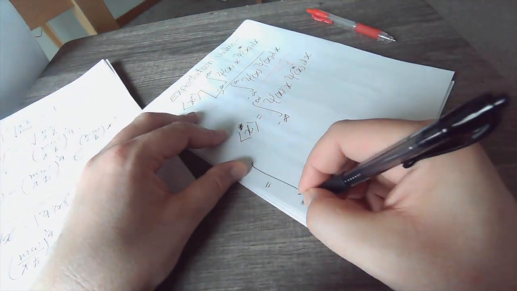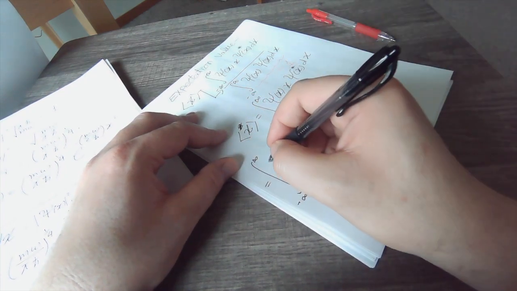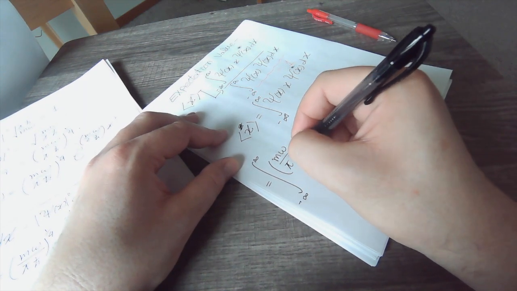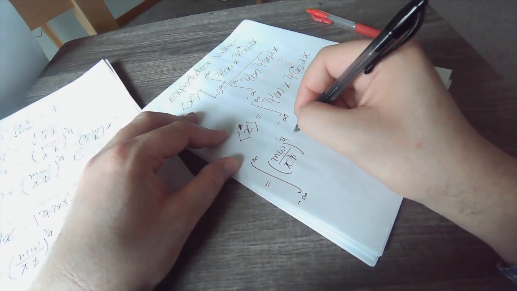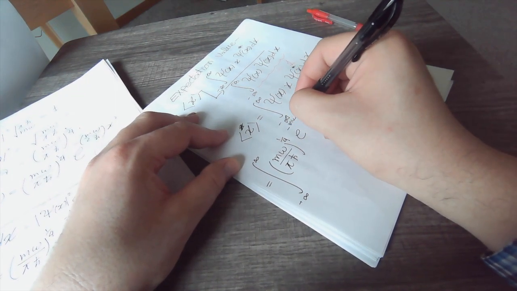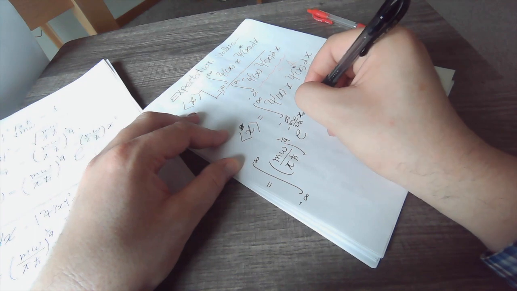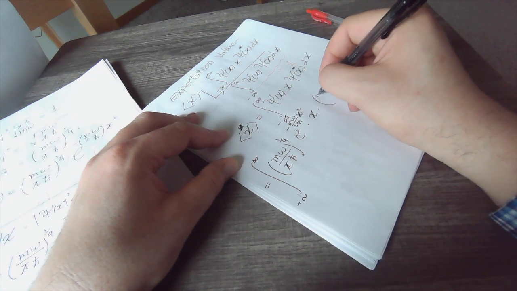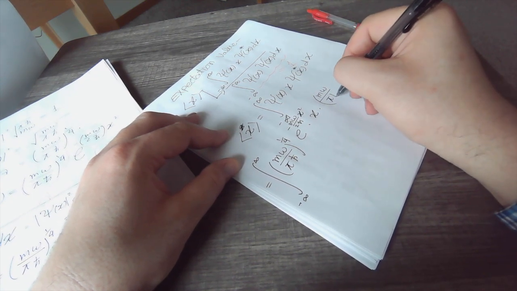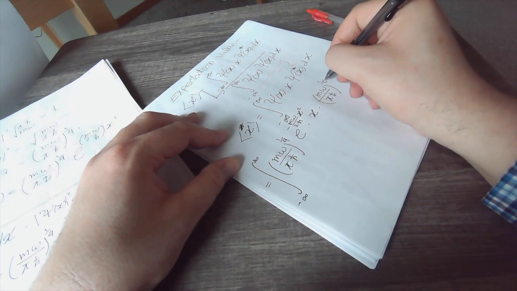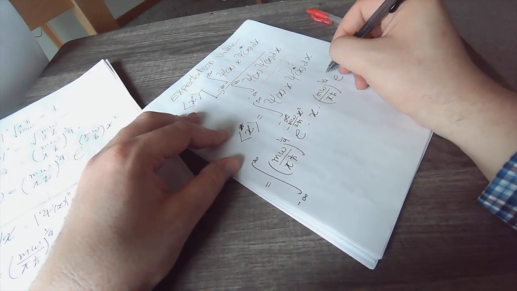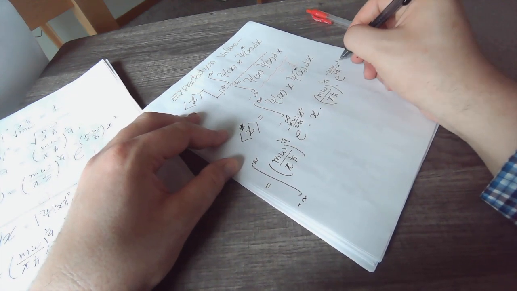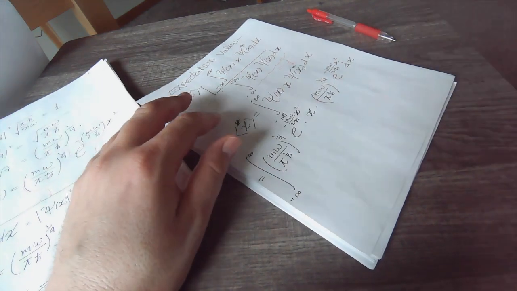So that's equal to integration from minus infinity to infinity, and we have here (m omega over pi h bar) to the power 1/4 exponential minus m omega over 2 h bar x squared, and here we have x, and here we have (m omega over pi h bar) to the power 1/4 and exponential minus m omega over 2 h bar x squared dx.